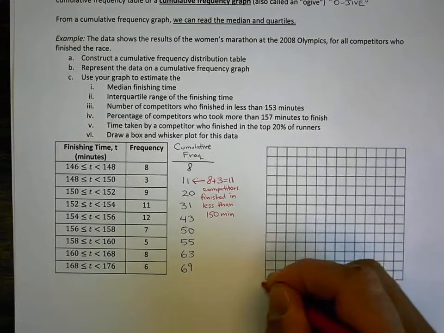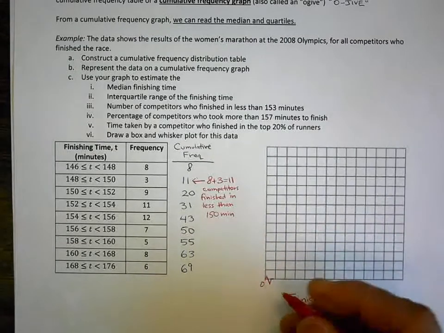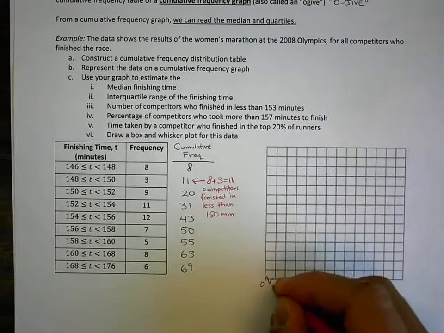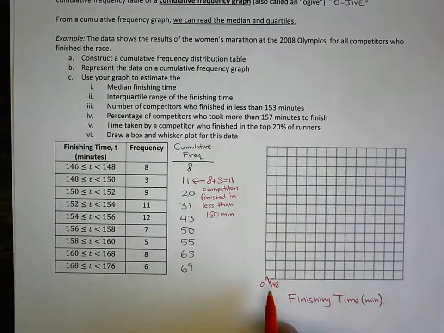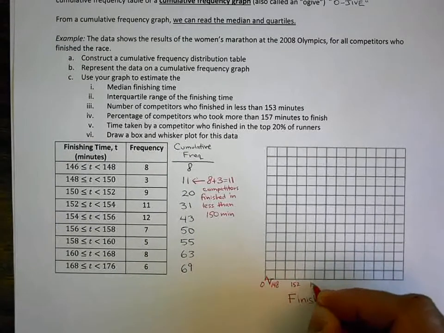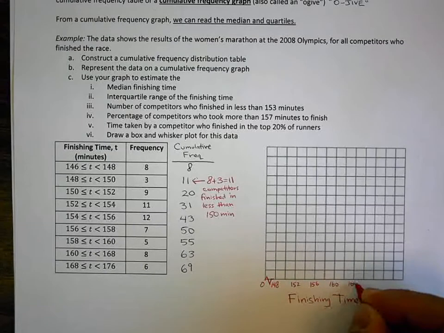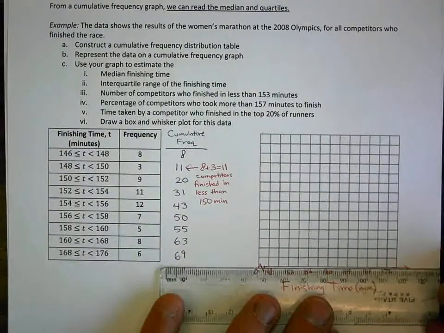Now, we are going to have a little break in the graph because I'm not going to show the times that are less than 148. But then I'll have 148 here. I think I need to go up by 2s. So 150, this is 152, 156, 160, 164, 168, and 172. So that's my finishing time.